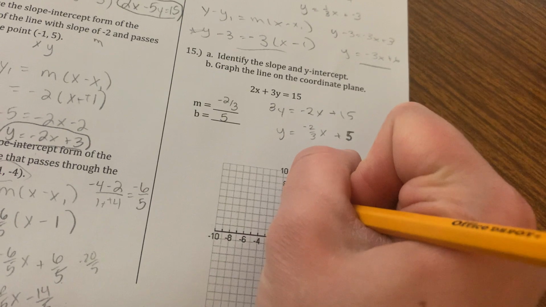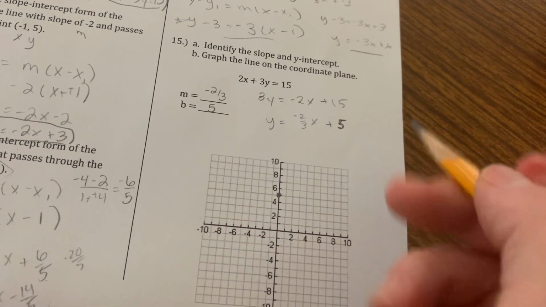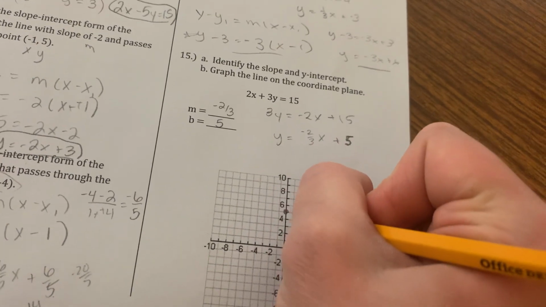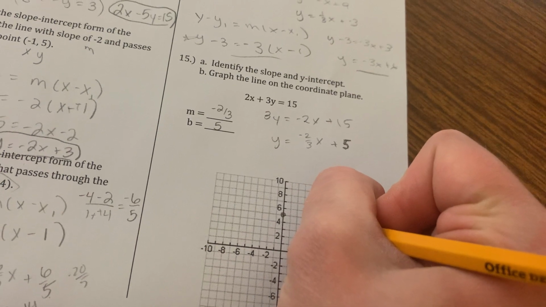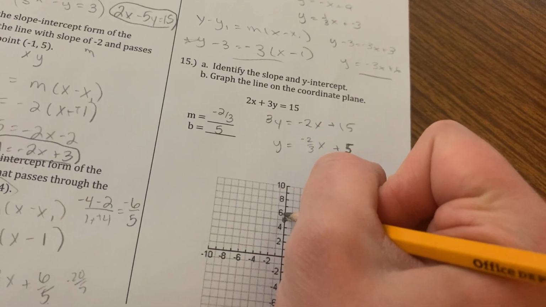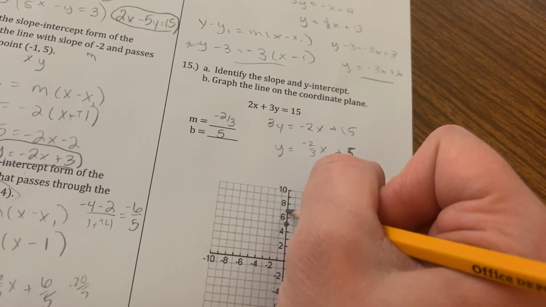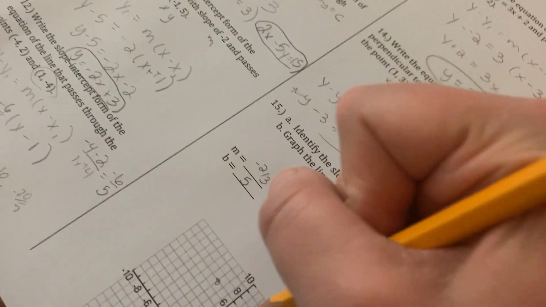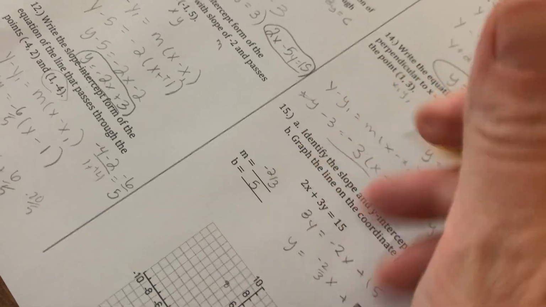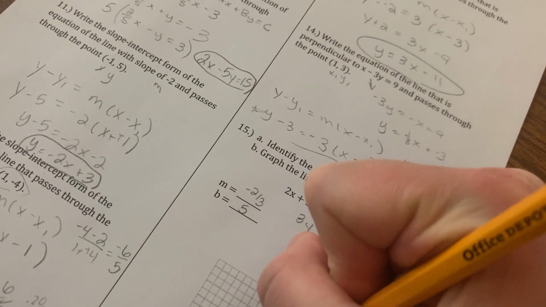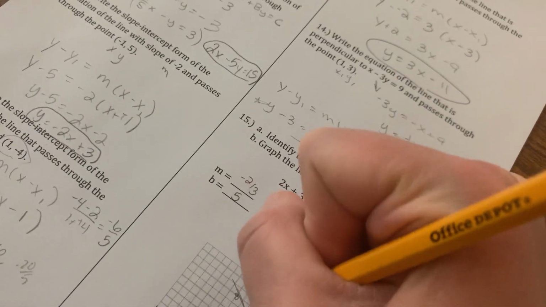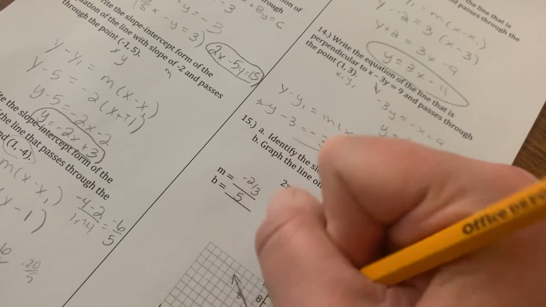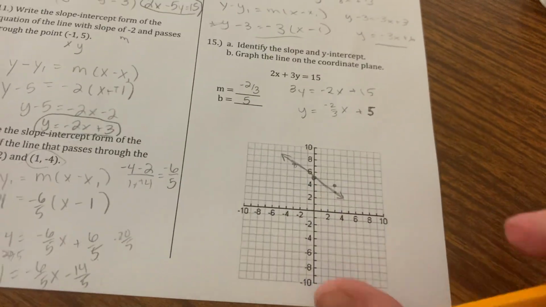So you begin with b, and you move with m. You could go down 2, right 3, or you could go up 2, and to the left 3. Oh, I didn't go down 2 for that one. I wondered why it looked weird. There we go. If you don't have a beautiful straight line, something's up. Okay. So that is the first page.